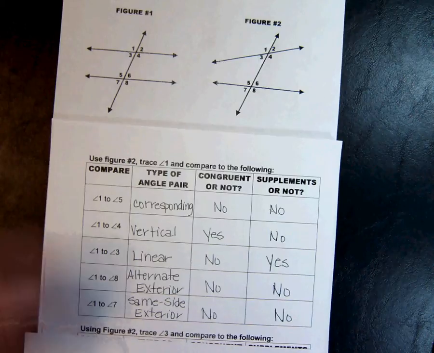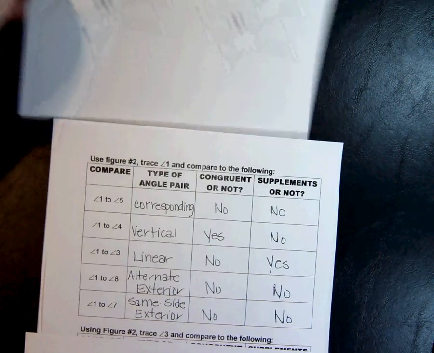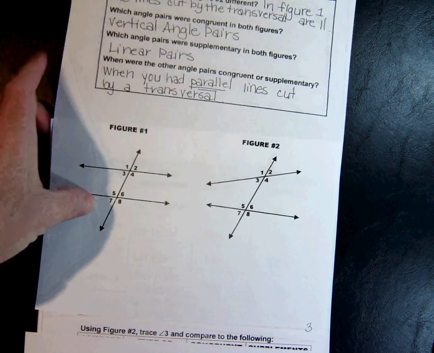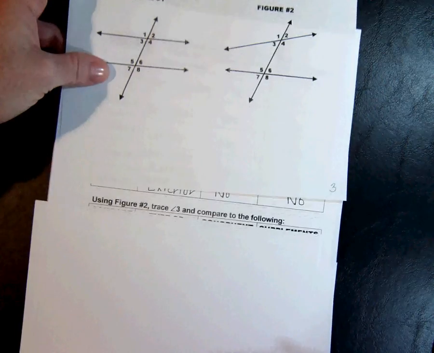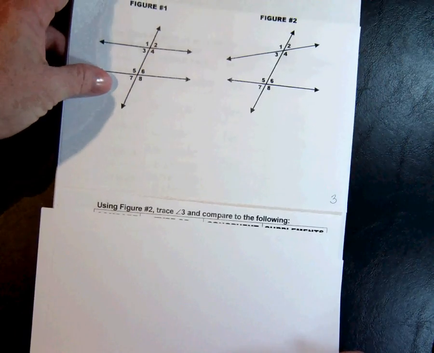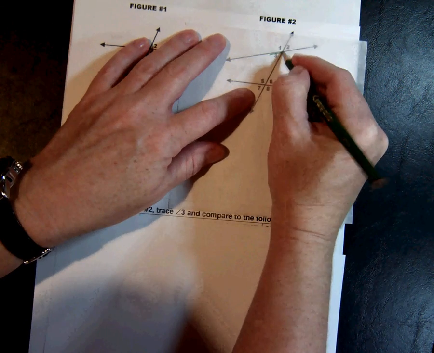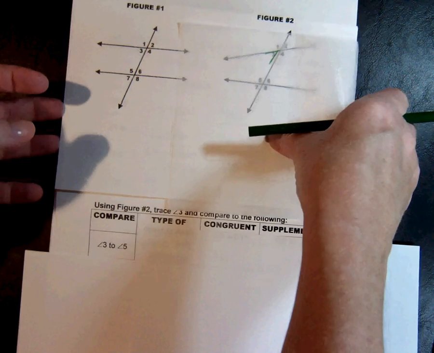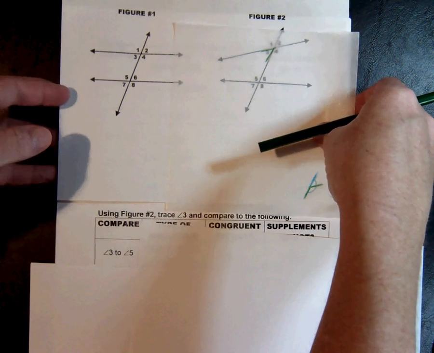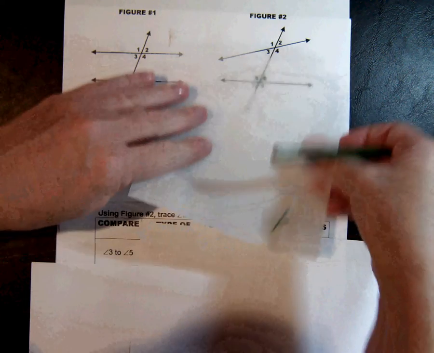I'm going to put this now on top of that. Pause it if you need to keep writing, but I'm going to try to fit this in the screen. We're still looking at figure 2, and we're going to trace 3 and compare it with all the others. So angle 3 is here, and if you're going to compare it with 5, kind of crooked, we're going to slide it down to here.